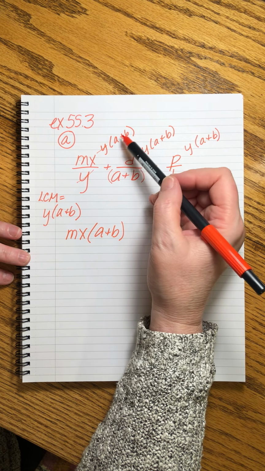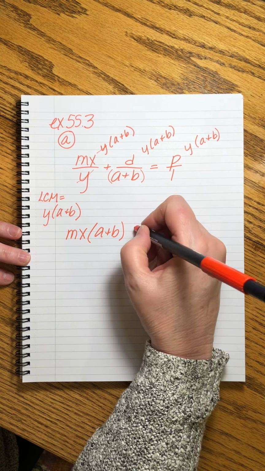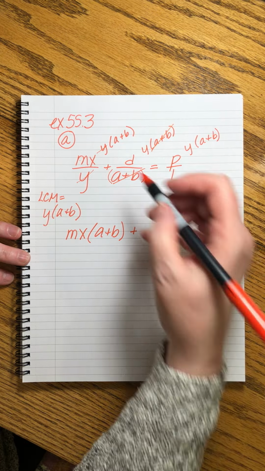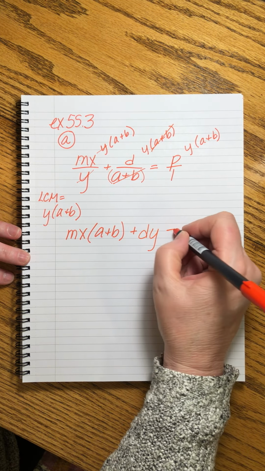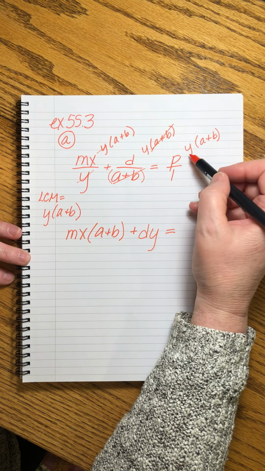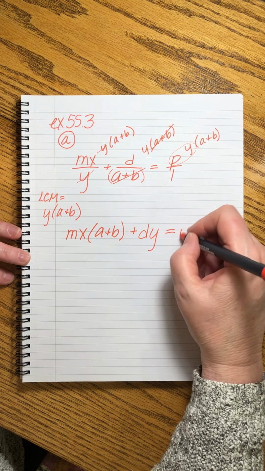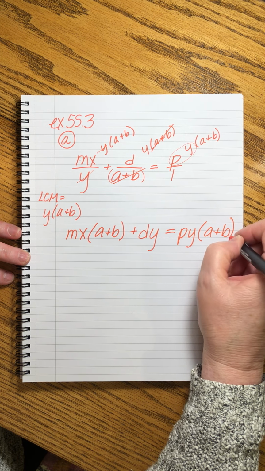These guys are on the outside, those are on the inside. Just leave them like that. Plus, now the A plus B quantity cancels. That's nice. D times Y equals, now here nothing cancels, and again, don't overthink this. Those two just go together. Py times the quantity A plus B.